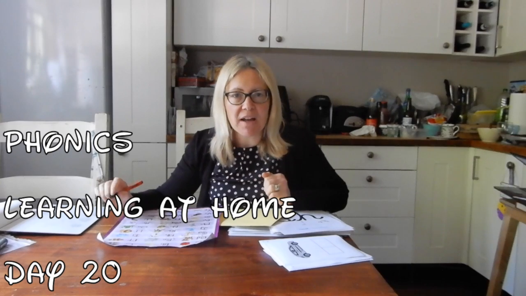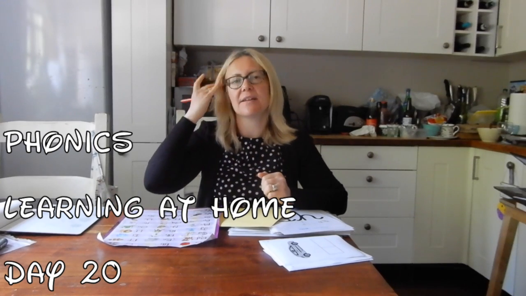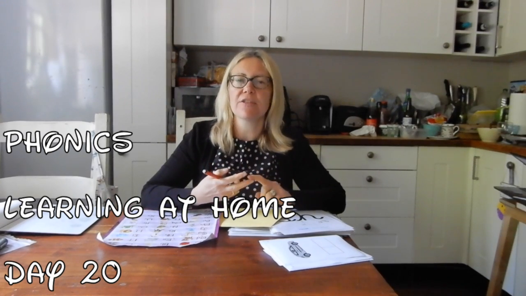Now today we are going to look at common exception words, and that's all the ones we've learnt so far, so phase 2, 3 and 4 common exception words. We're going to look at putting some sentences together using those common exception words as well. And we're also going to look at writing some words that come from phase 3 sounds onto our little grids here together, and we will read a couple of sentences before I set you some challenges.